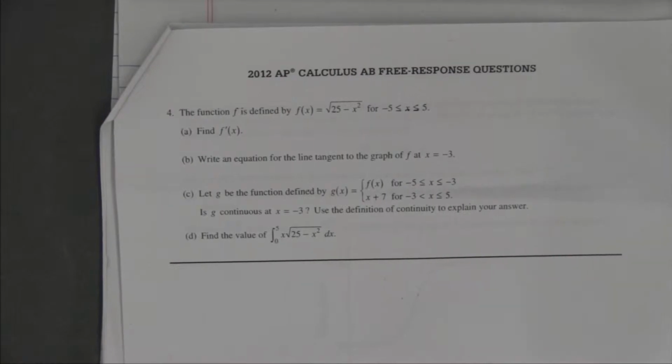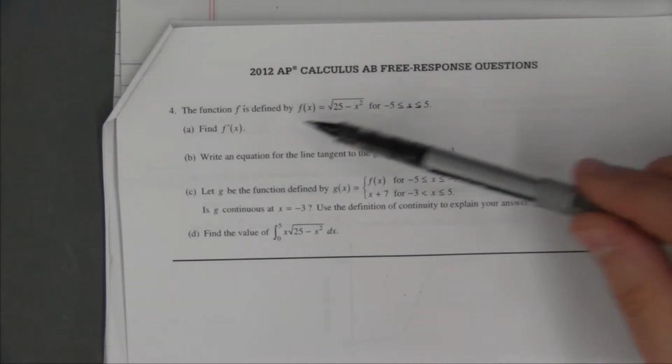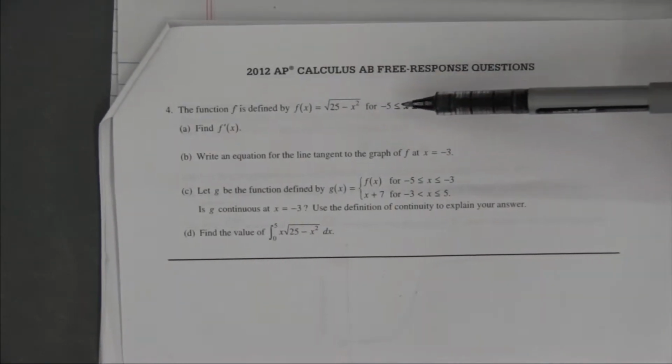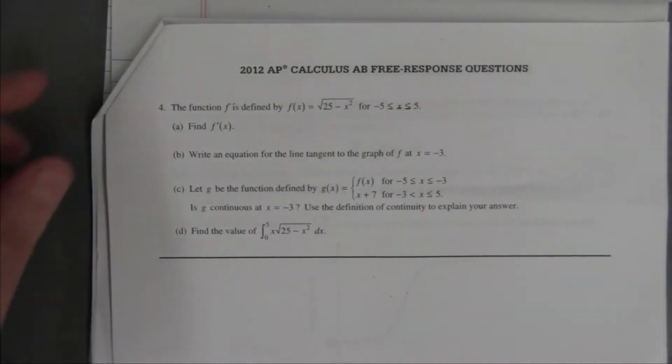So we're doing 2012 AP free response question number 4, and this is part A. So we have a function. F is defined by f of x equals square root 25 minus x squared, for x between -5 and 5, and we're supposed to find f prime of x.